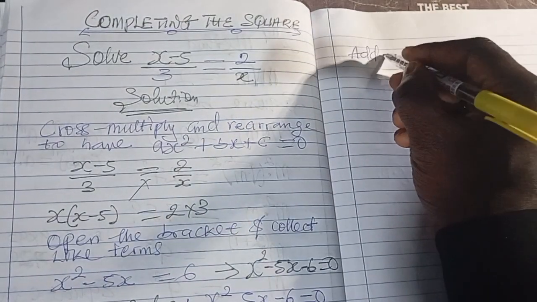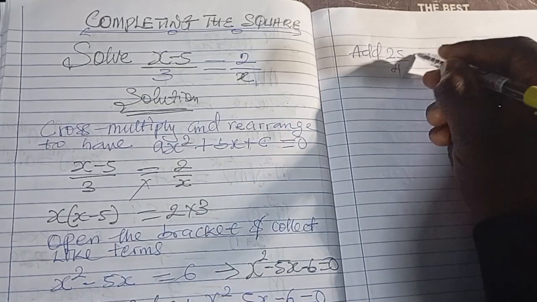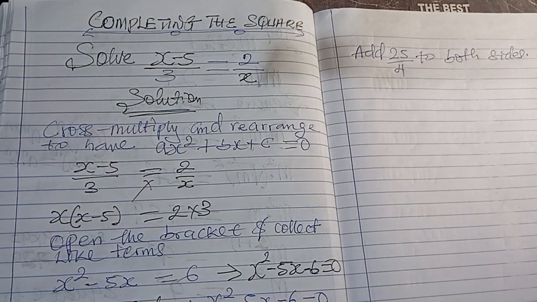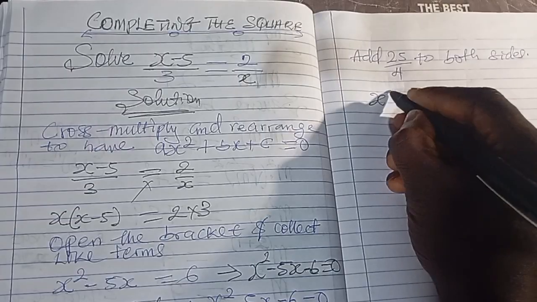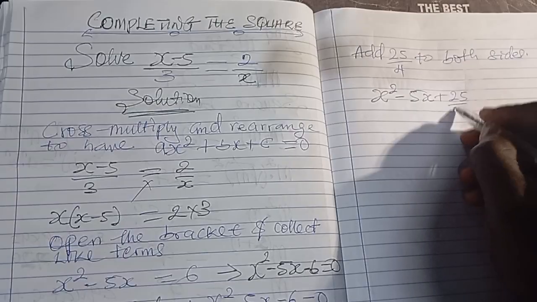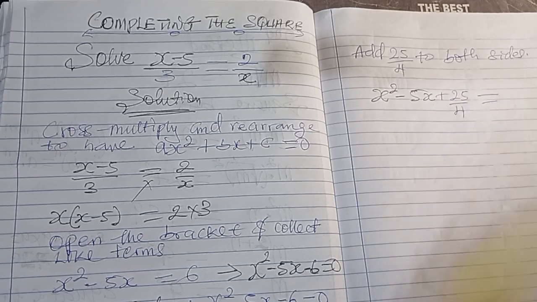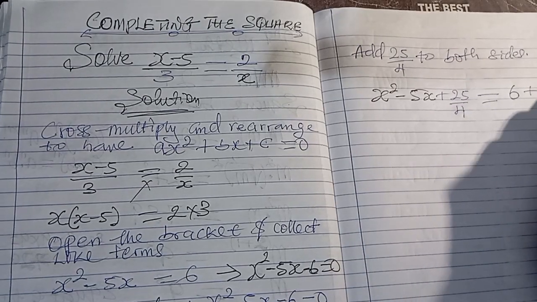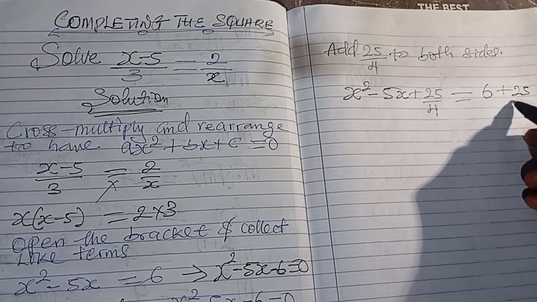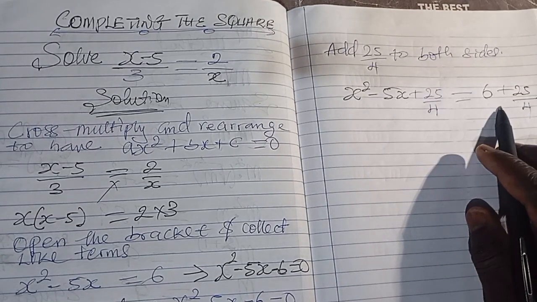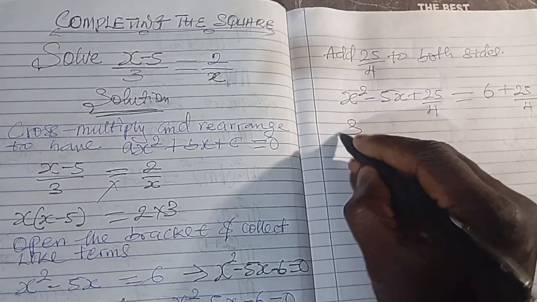Add 25 over 4 to both sides. Good. x squared minus 5x plus this 25 over 4 is equal to positive 6 plus 25 over 4. Okay. Now simplify the right hand side and simplify the left hand side.